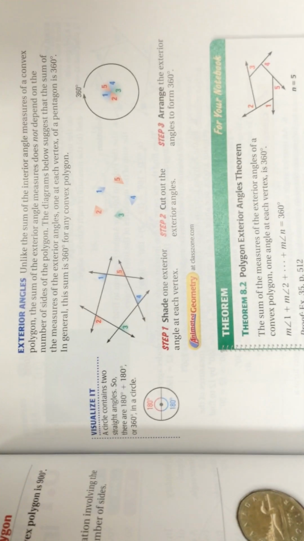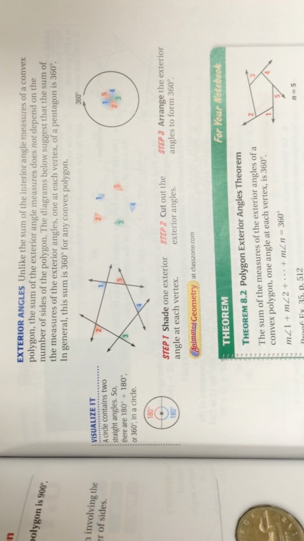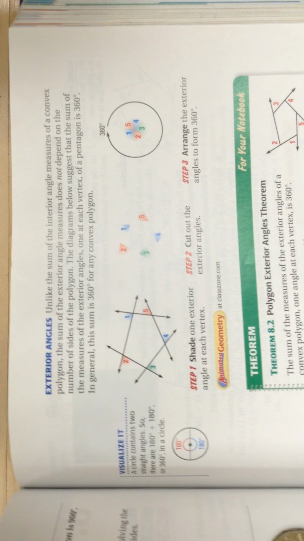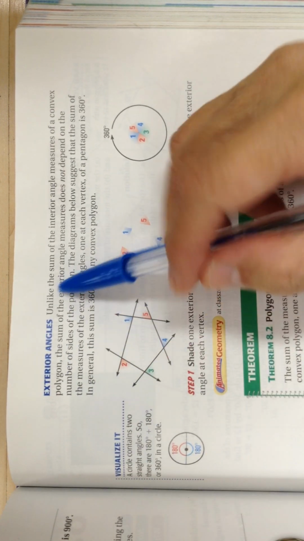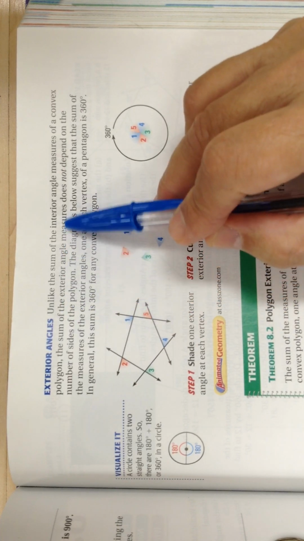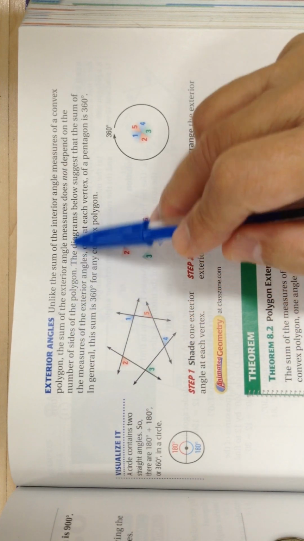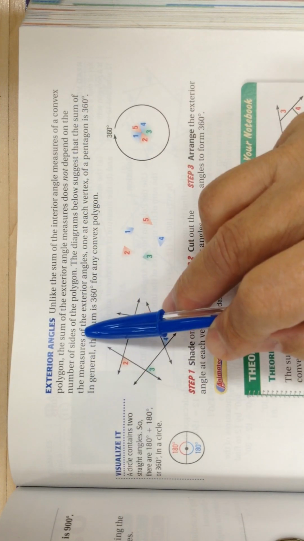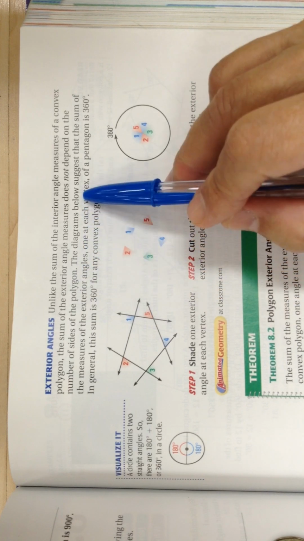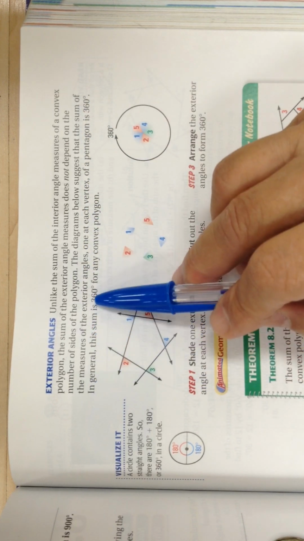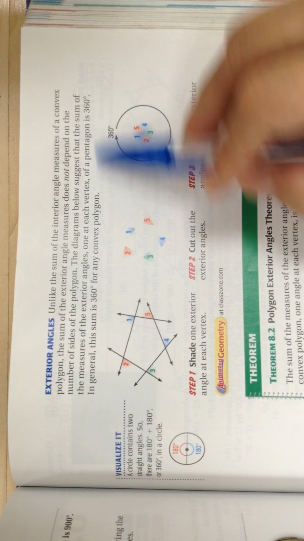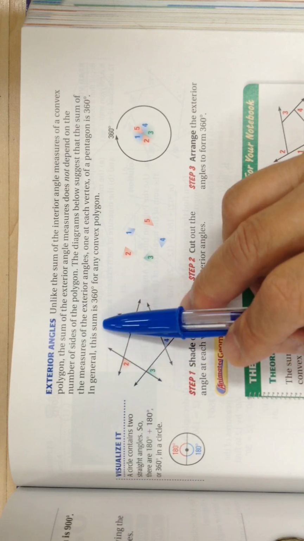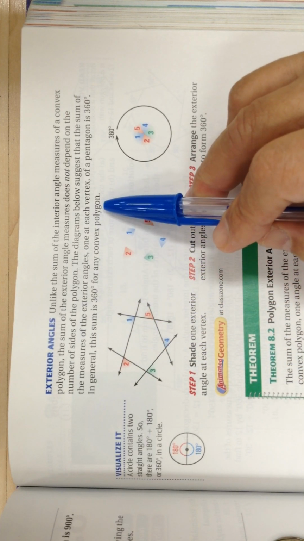Now let's go to page 509. Now we're going to do the exterior angles. It says, unlike the sum of interior angle measures of a convex polygon, the sum of exterior angle measures does not depend on the number of sides of a polygon. The diagram below suggests the sum of the measures of the exterior angles, one at each vertex of a pentagon, is 360. In general, this sum is 360 for any convex polygon.